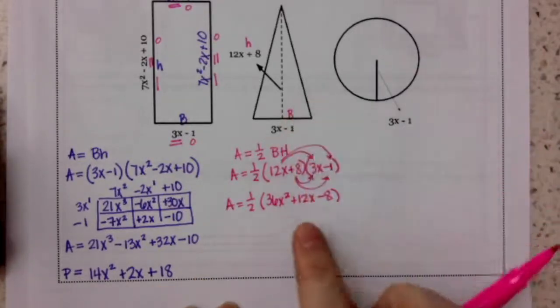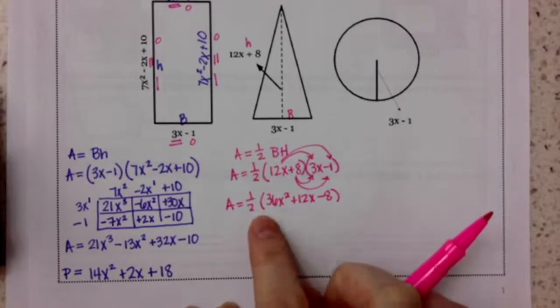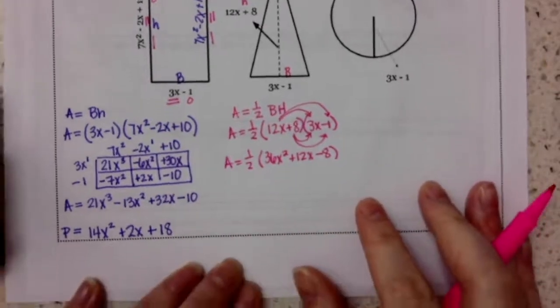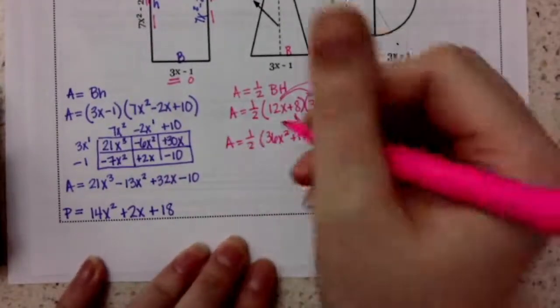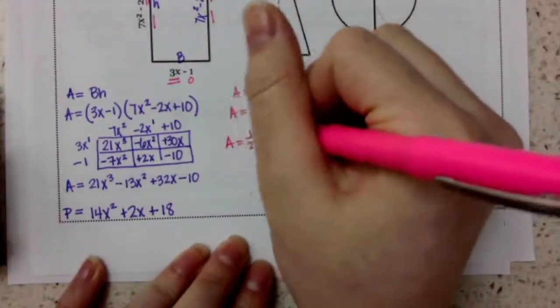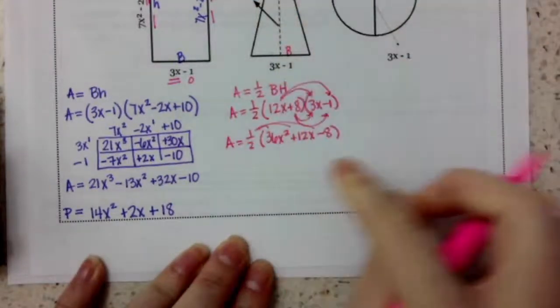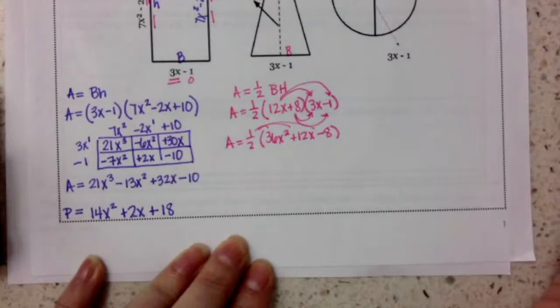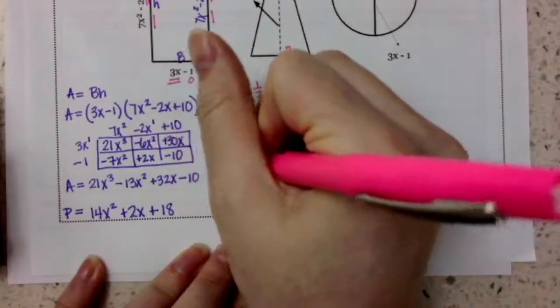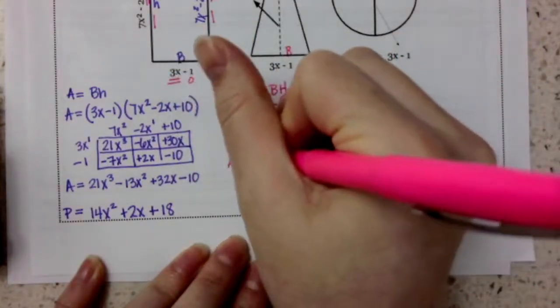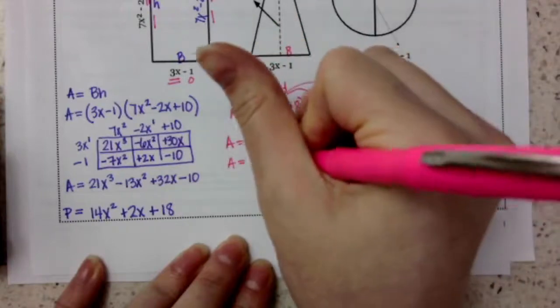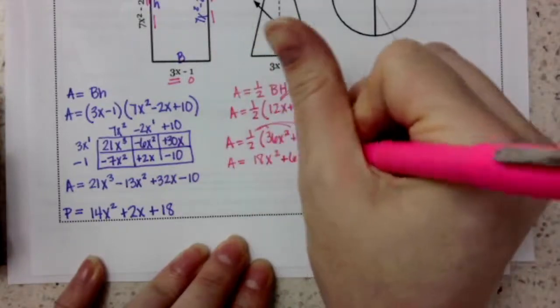And with triangles, one of the most common mistakes is just forgetting to multiply by 1/2 at the end. So you're just going to go through and multiply everything by 1/2 or divide everything by 2. That's the exact same thing. And so we actually end up with our answer of 18x squared plus 6x minus 4.